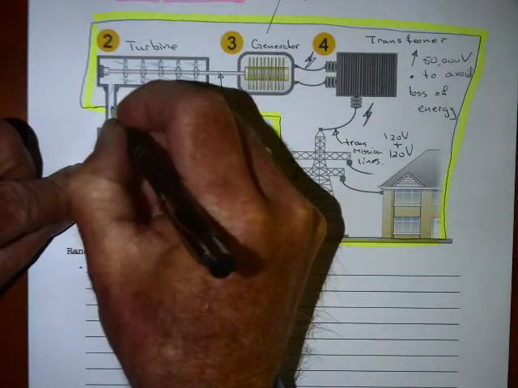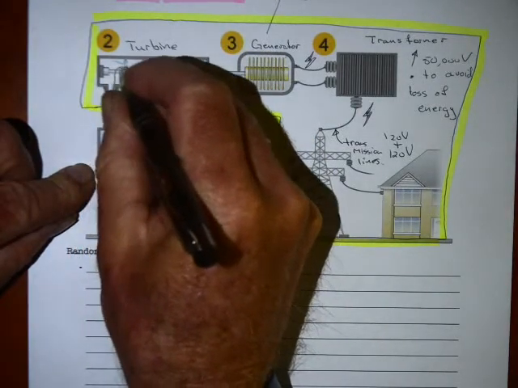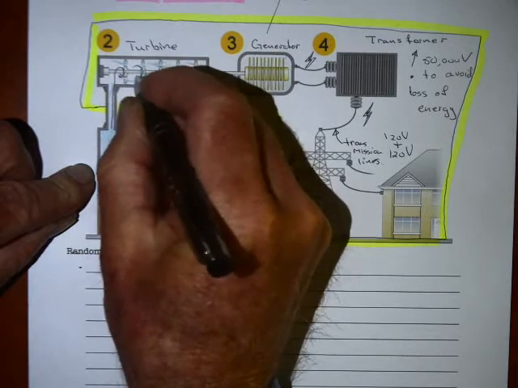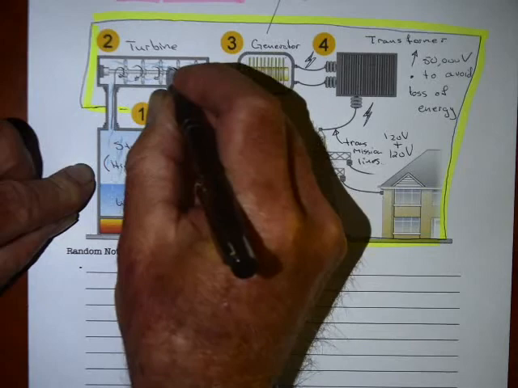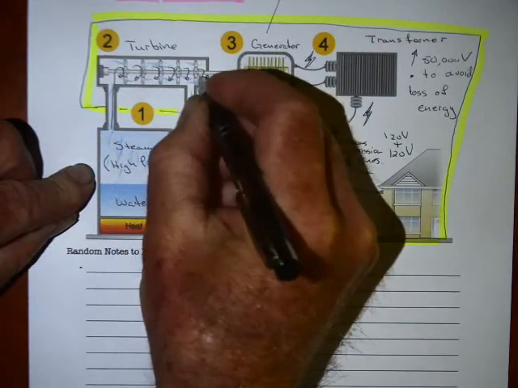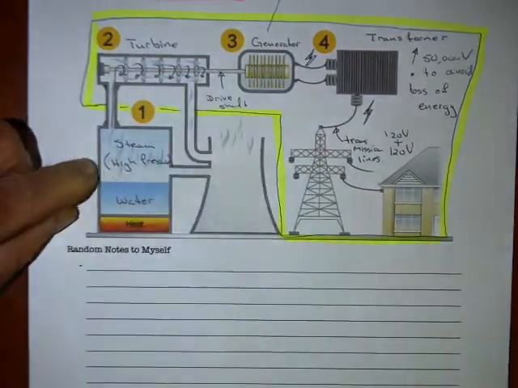This is what causes the turbines to spin.